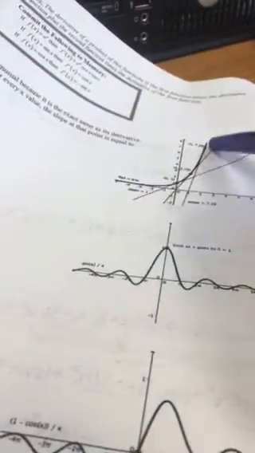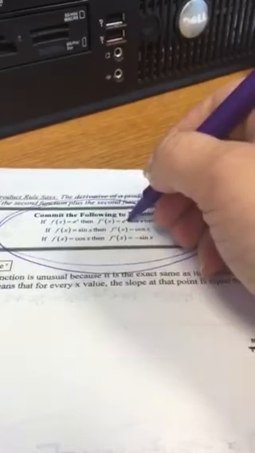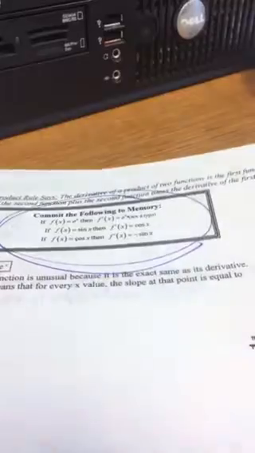This is showing you the e to the x function's derivative is also e to the x. And this also says commit these to memory. So this is what I was just talking about. E to the x is also e to the x. Derivative of sine is a cosine. The derivative of cosine is a negative sine.